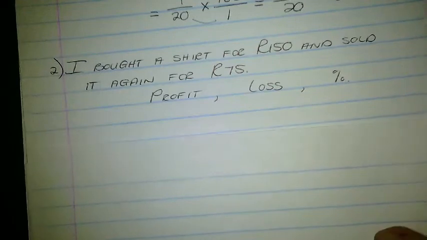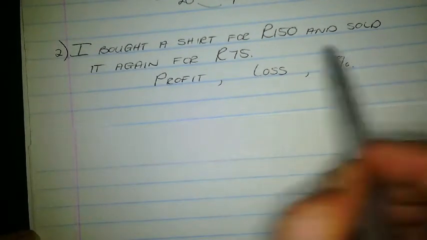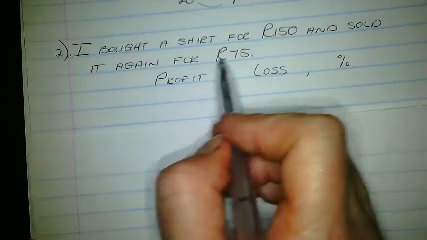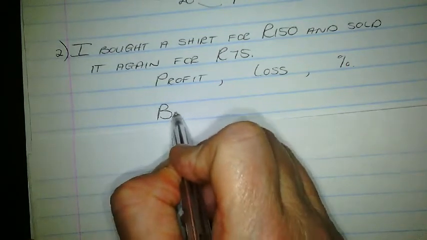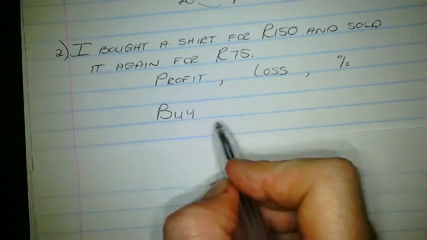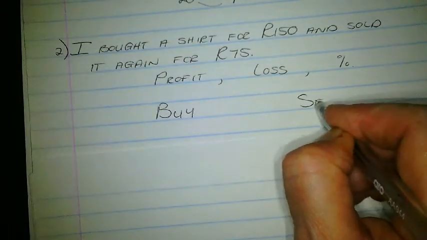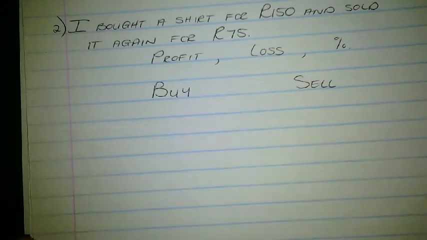Okay, to show you another one, I bought a shirt for 150 Rand and sold it again for 75 Rand. So now again, from this information, I'm going to see first when I bought it, or when I buy the shirt, and when I sell it, what values am I going to use.